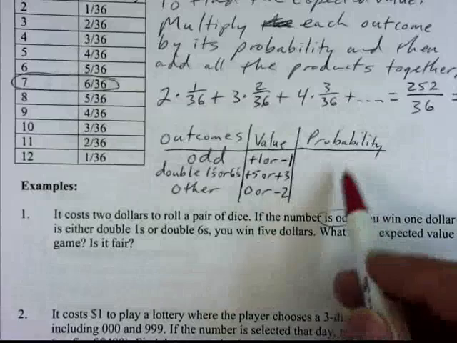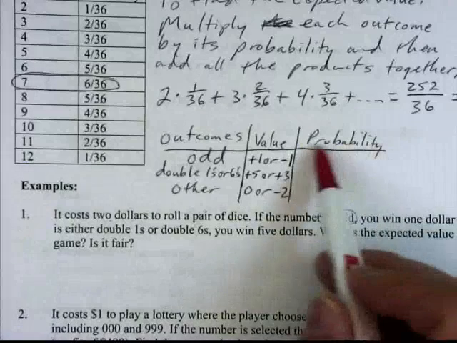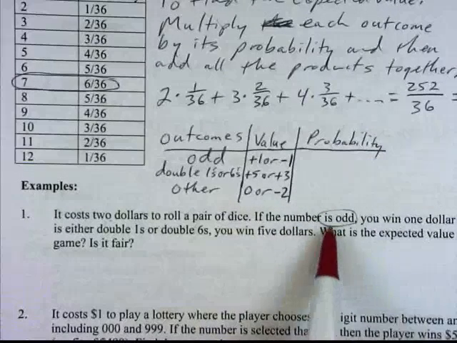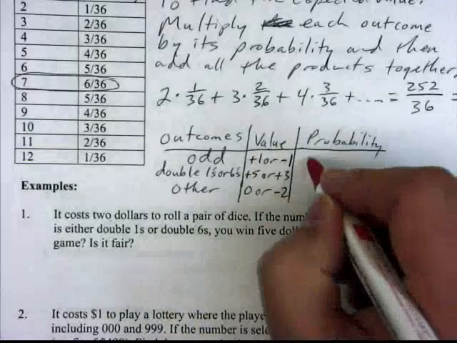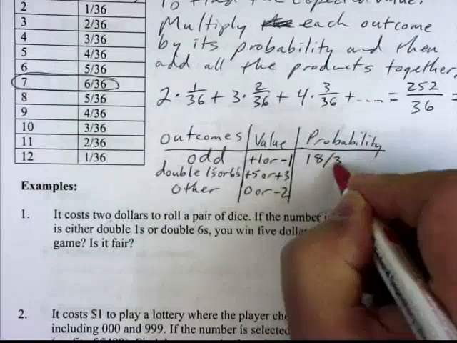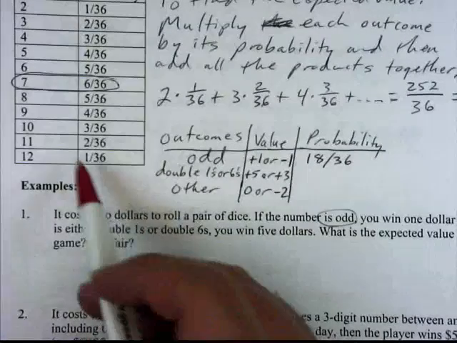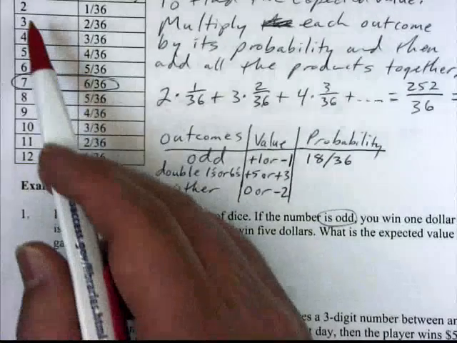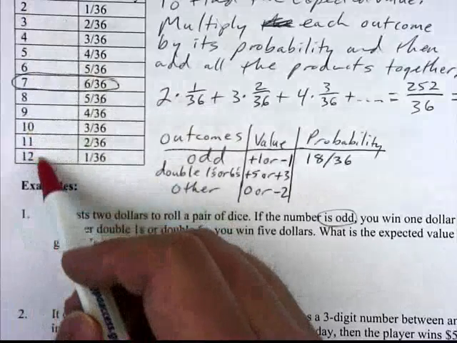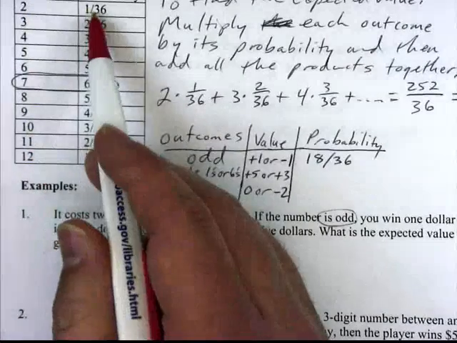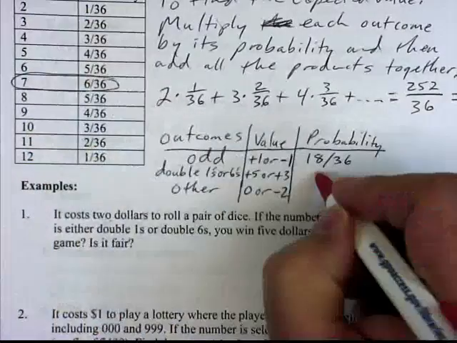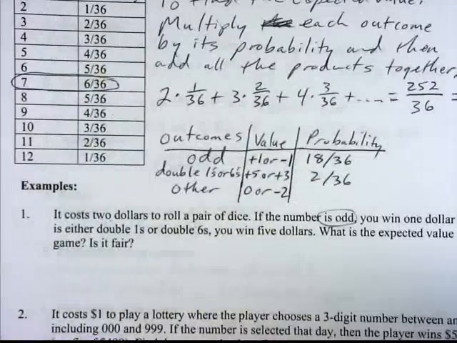Alrighty? And then probability. Well, the number is odd. We've looked at that several times. It's 18/36. Double ones or double sixes. Well, double ones would give us a 2. Double sixes would give us a 12. So there's one of each of those. So that would be 2/36 for our probability.